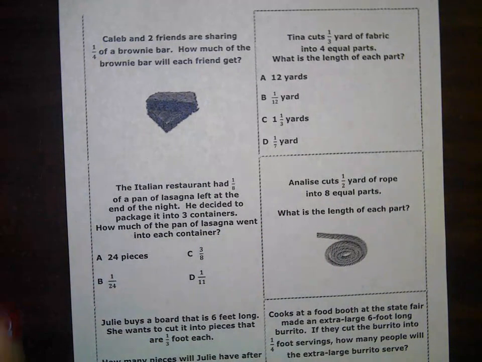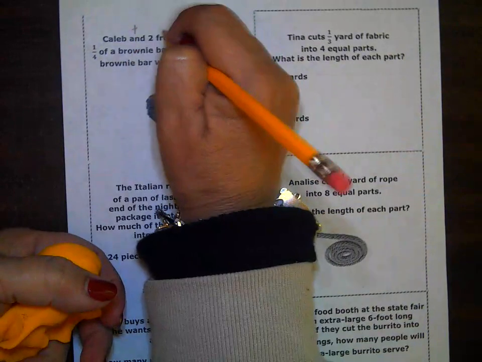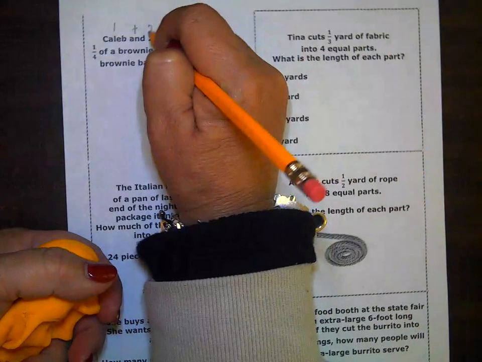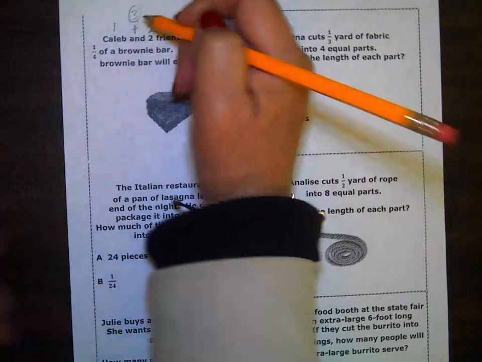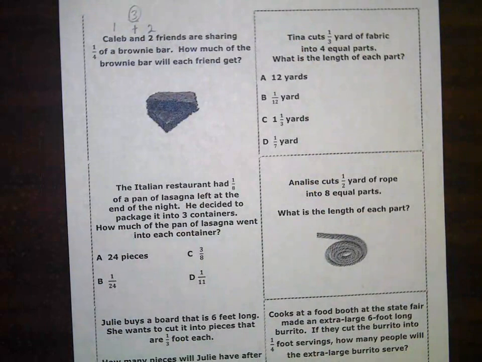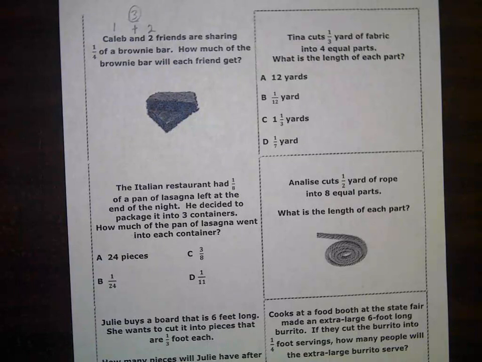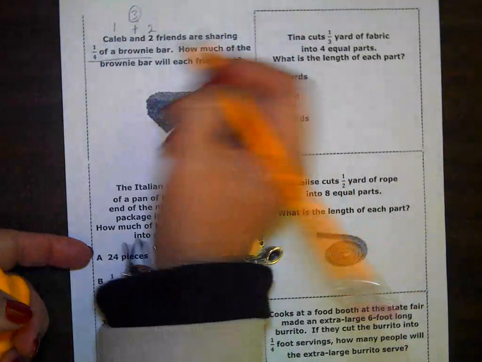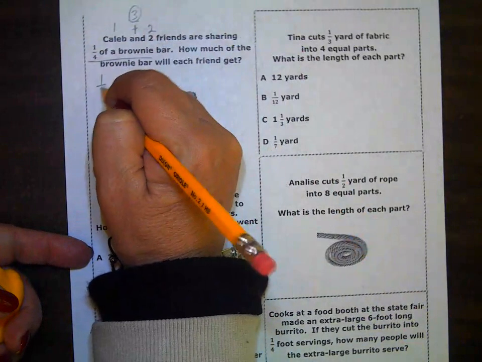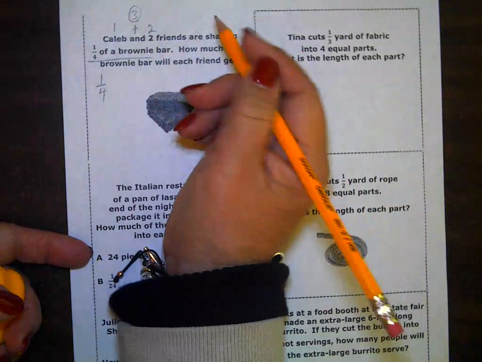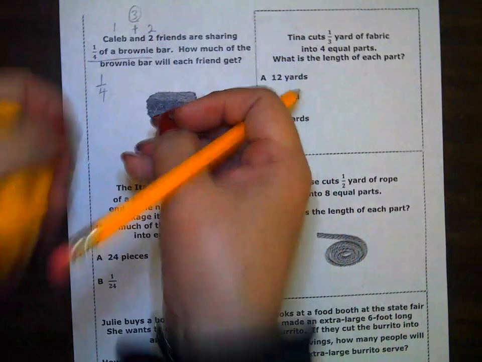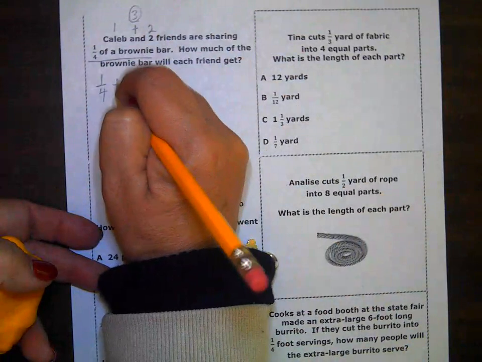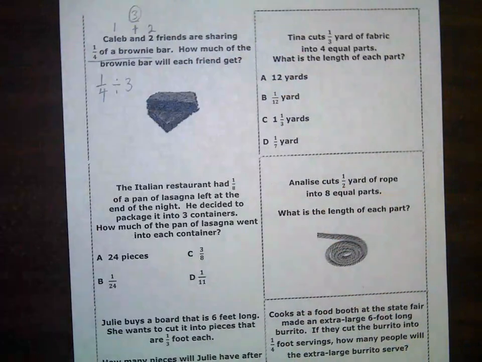All right. So the first thing I need to do is talk about how many kids we are talking about. Very good. We have Caleb plus his two friends. So I have one Caleb plus two friends. It's going to be a total of 3. Do I have one whole brownie that I'm going to be sharing? No, I only have 1/4 of a brownie that we're going to share. So then my equation becomes 1/4 because that's my dividend. That's the number I'm going to be breaking apart. And I'm going to divide that into 3 parts because that's all I have.